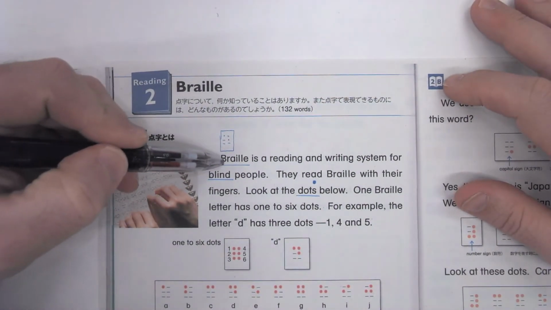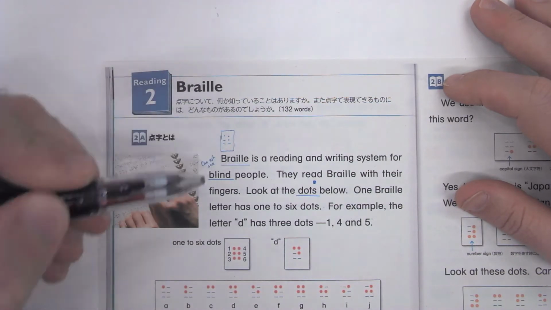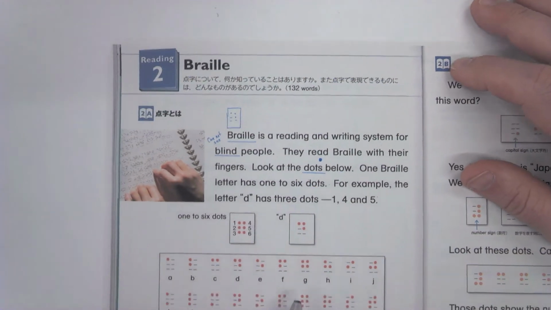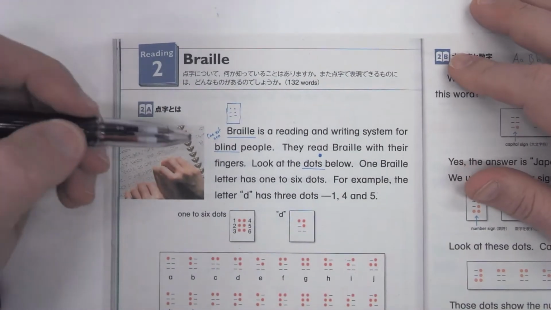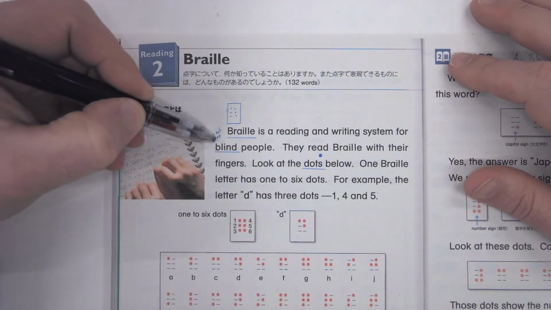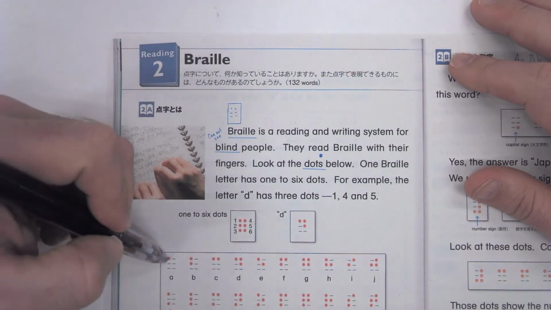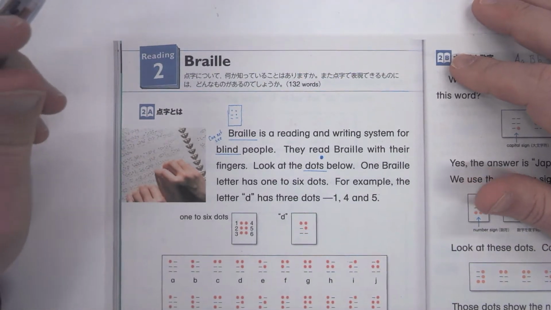I learned that Braille is the system of writing that uses dots. This is Braille. Next, I learned that blind means cannot see. People who are blind read with Braille because they cannot see.